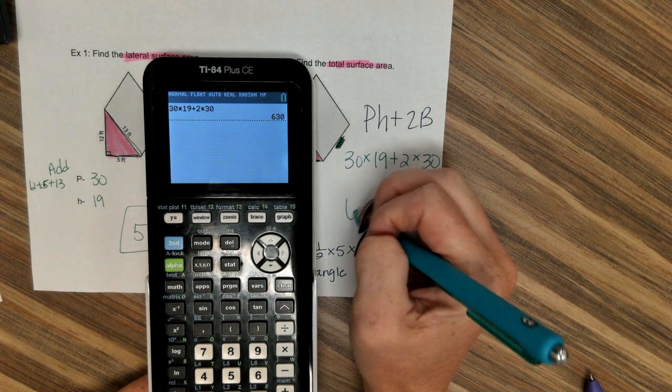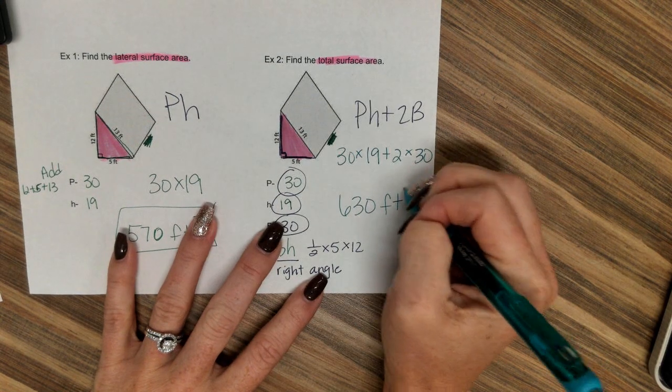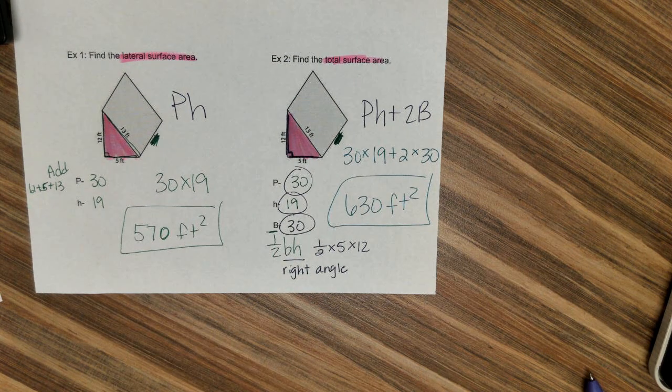Which is 630. And since it's area, feet squared. What do y'all think? Not too bad?